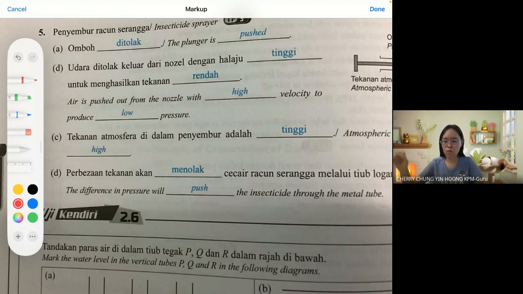Okay, so then it will spray out as a spray. It will come out from the nozzle as a spray.